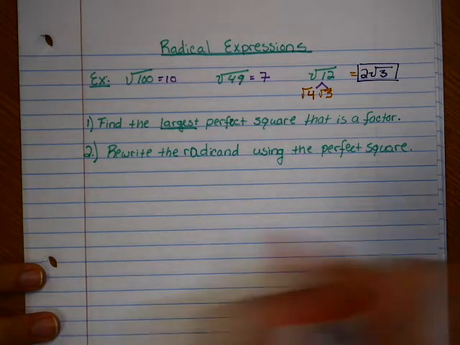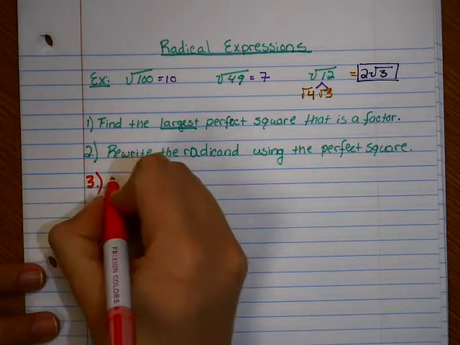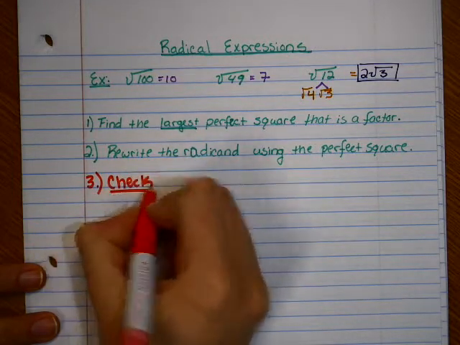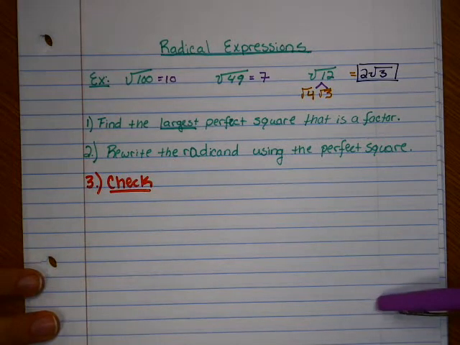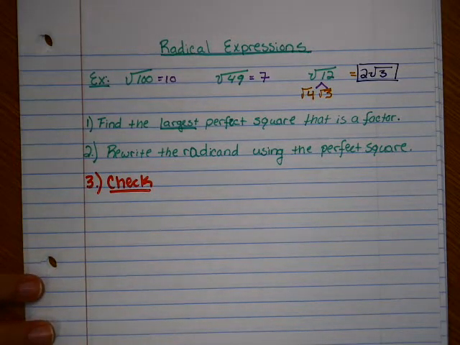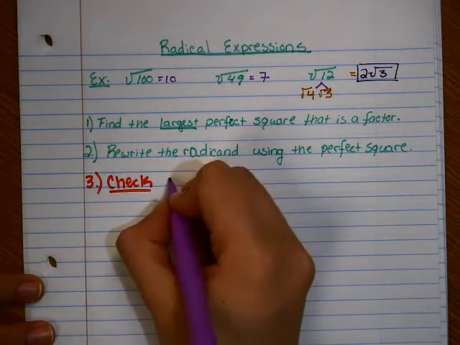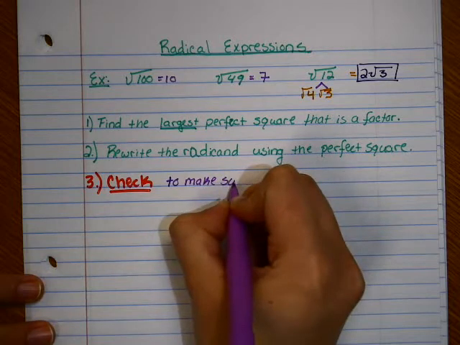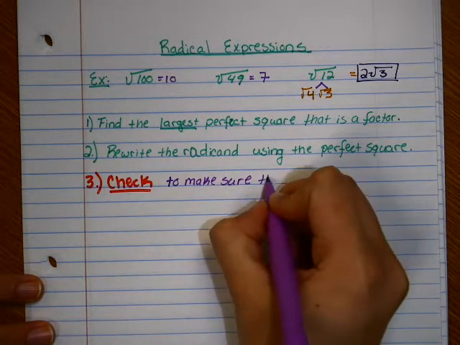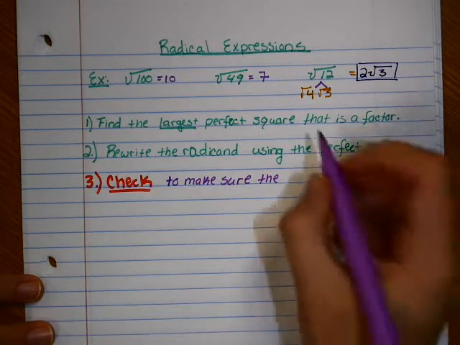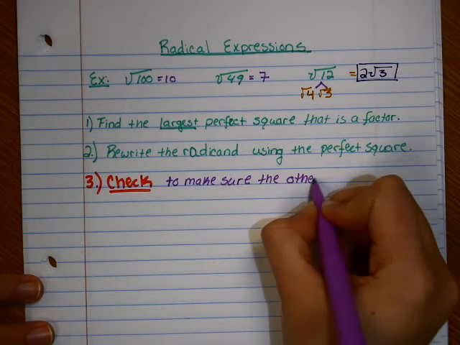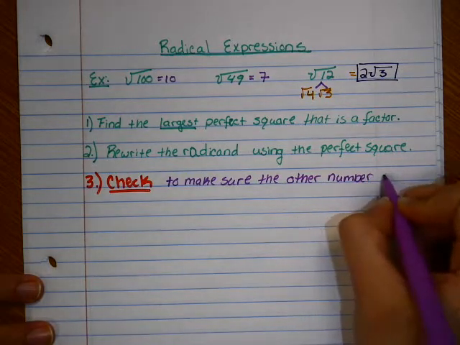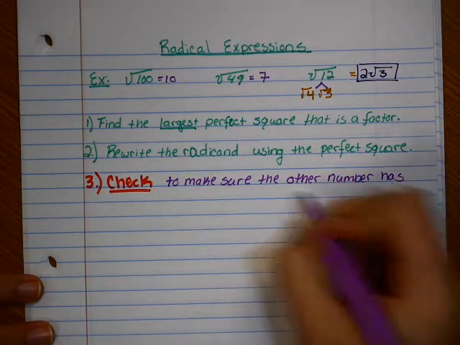Okay. Then third, I want you to check. Sometimes we'll think it's in simplest form, but we always have to check and make sure the other number, so in this case it was 3, has no perfect squares.